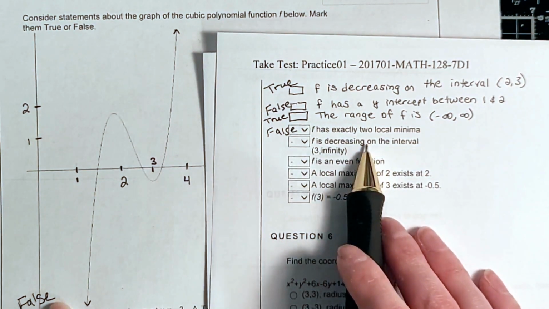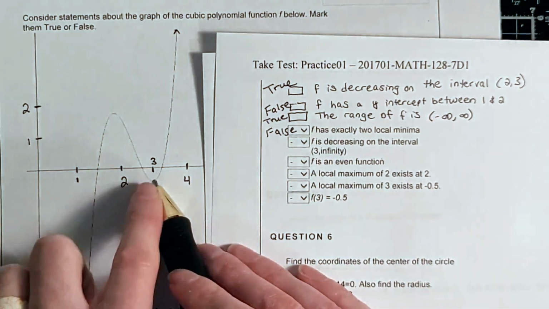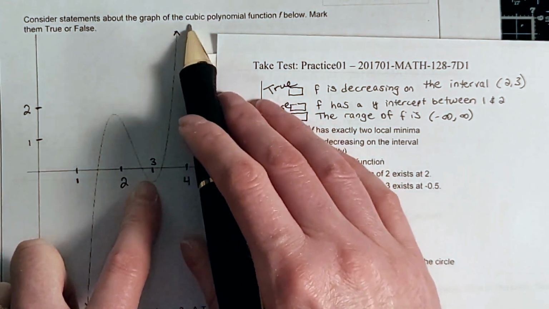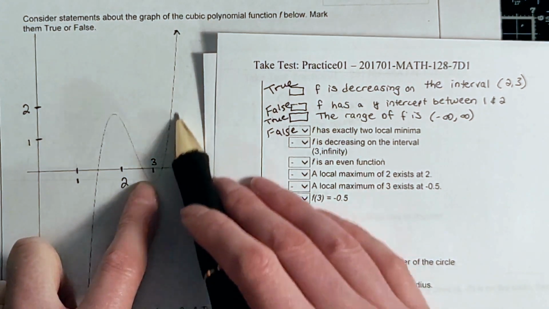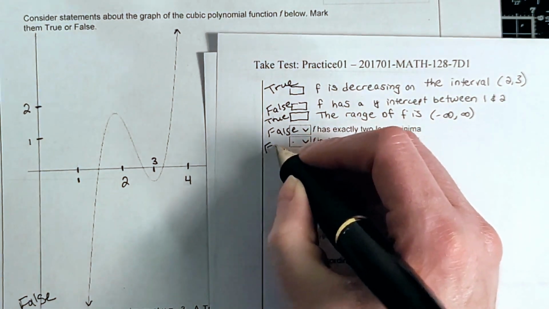F is decreasing on the interval 3, infinity. So I look from 3 to infinity. So 3 starts here, infinity goes here, and it's going up. So that is false, it's increasing.